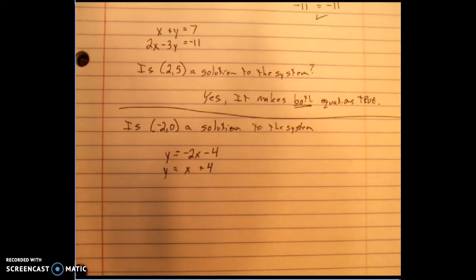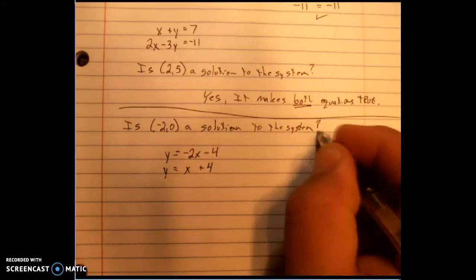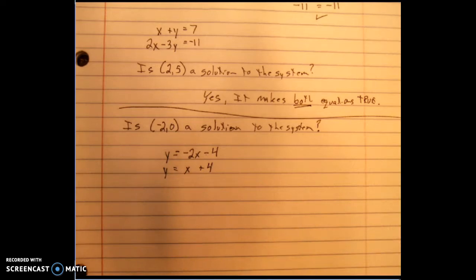I would like you to pause the video at this point and actually plug that into both and answer the question, is (-2, 0) a solution to the system? So please pause the video now and try that problem.